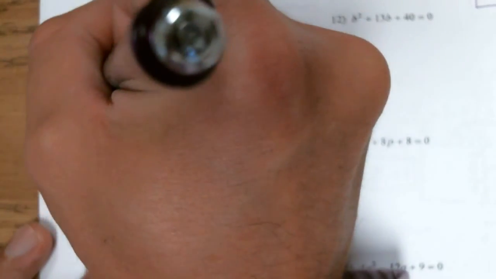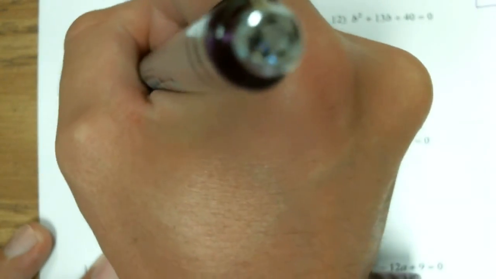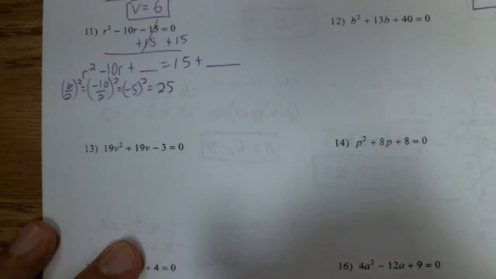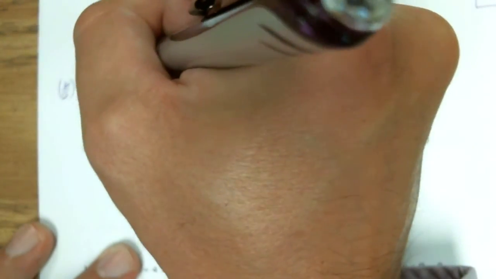All right, what goes in the blank? Half of b squared, half of b squared. All right, so I've got to take half of negative 10, which is negative 5. When I square negative 5, guys, when you square something, you always generate a positive value every single time. So a 25 is going to go in that blank, and a 25 is going to go in that blank.